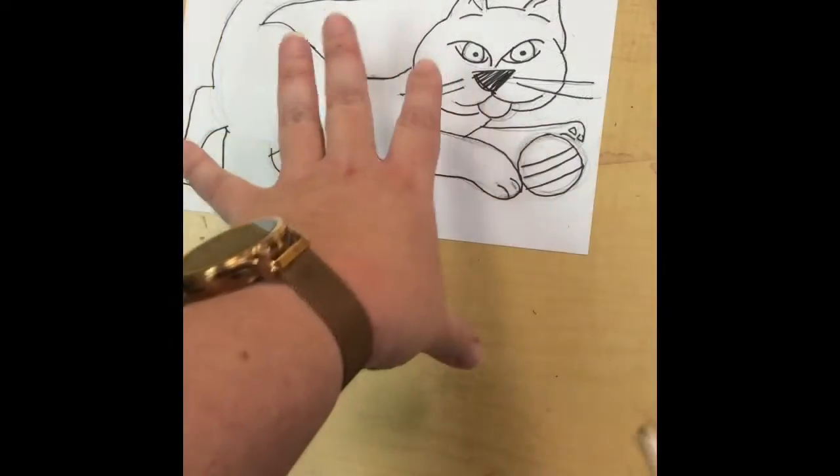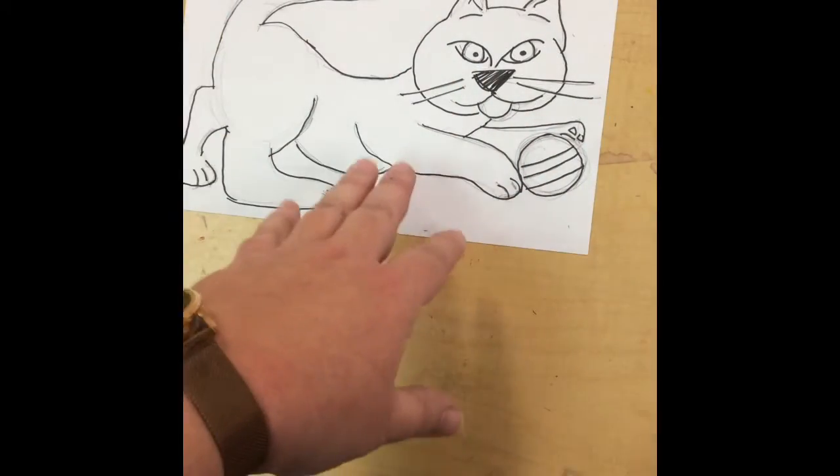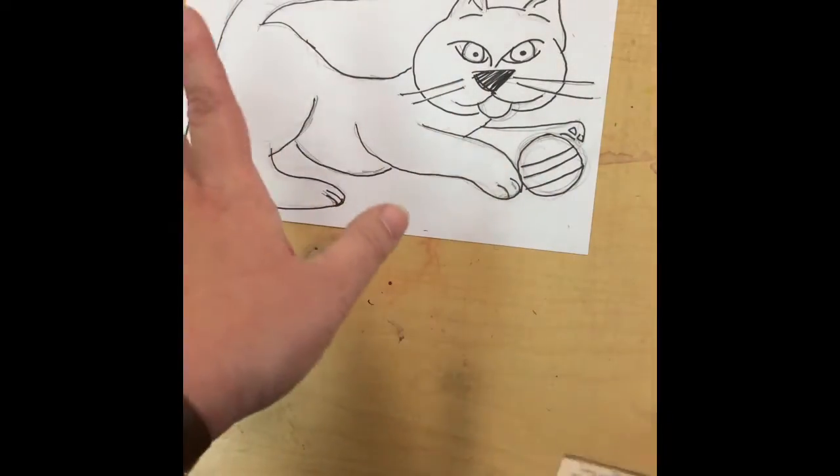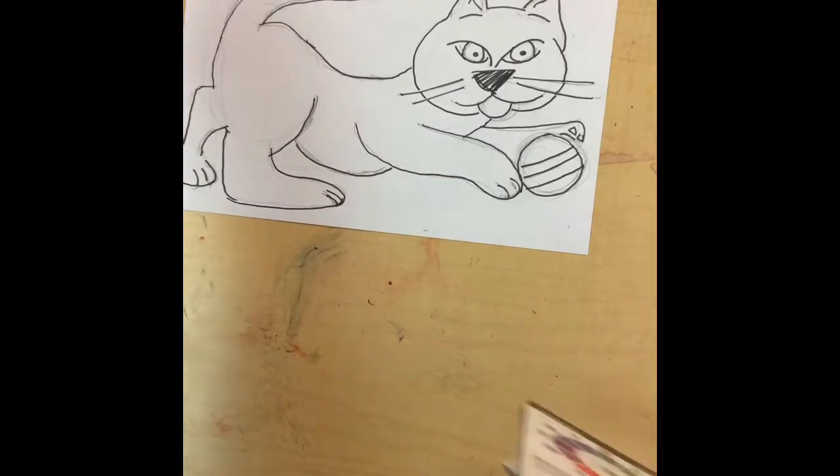When I finish my line drawing, I'm going to come in and add some texture to the animal's coat. So I'm going to draw some fur. You can watch.